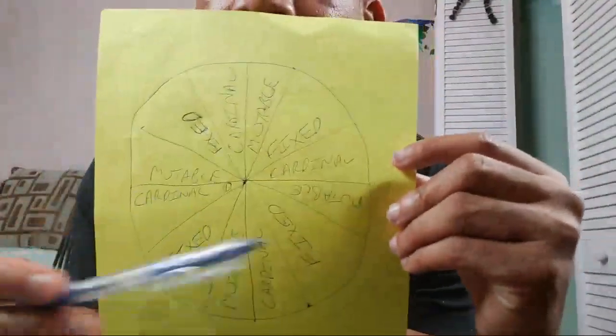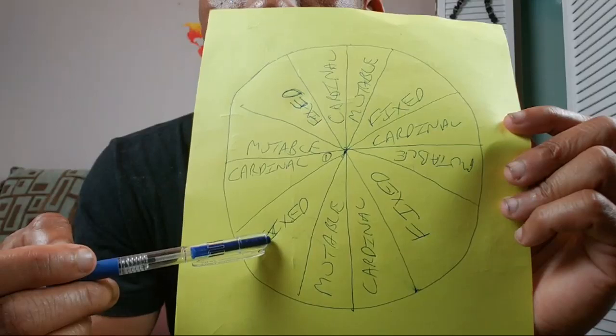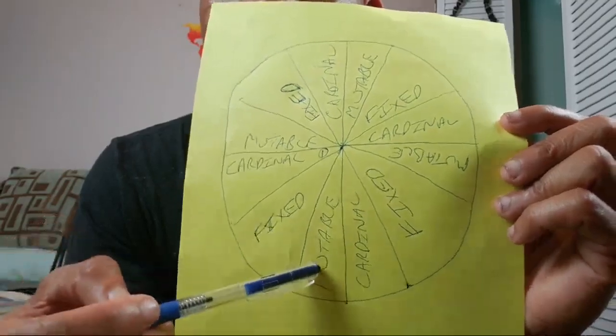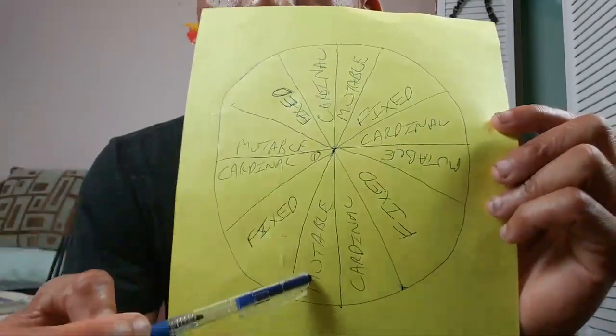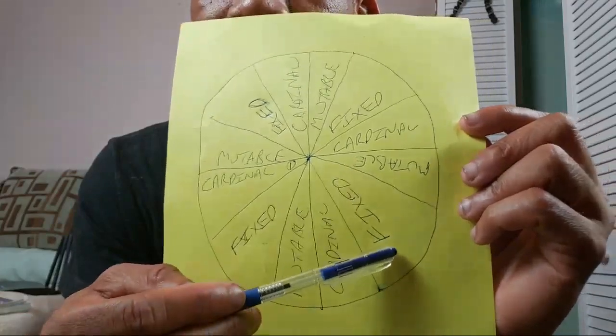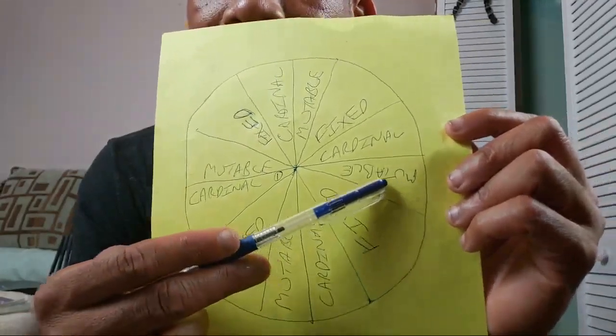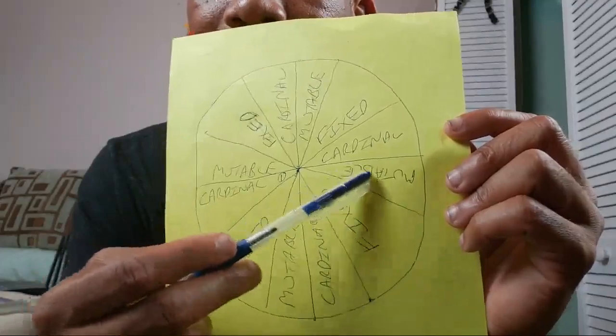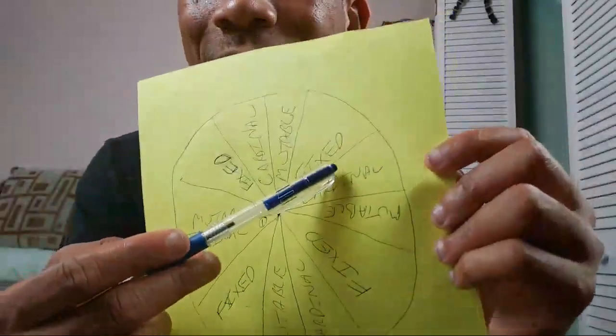And then mutable. So let me try to make sense of this. This is how the chart looks. Excuse my doctor's handwriting. So you have the cardinal, which is the first house, second, fixed, third, mutable, the fourth, cardinal, fifth, fixed, sixth, mutable again. Cardinal, and it goes four and four.